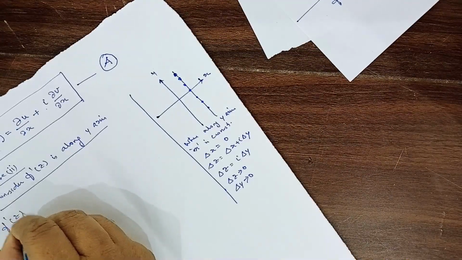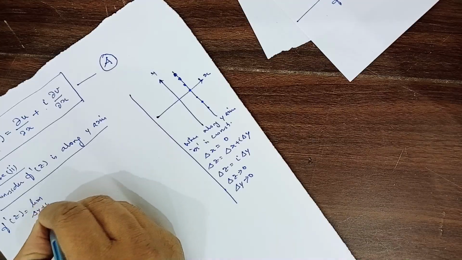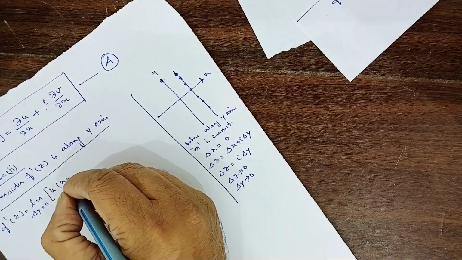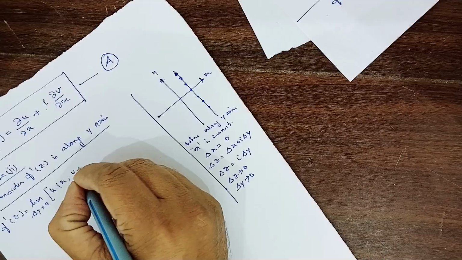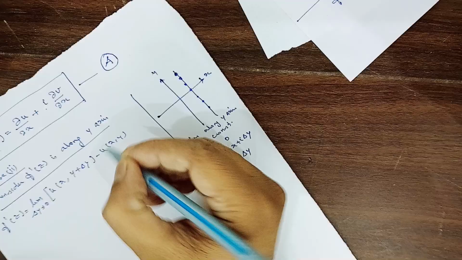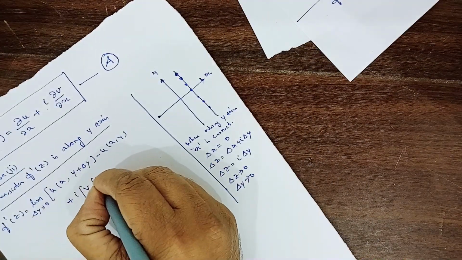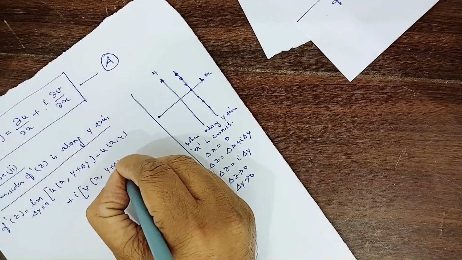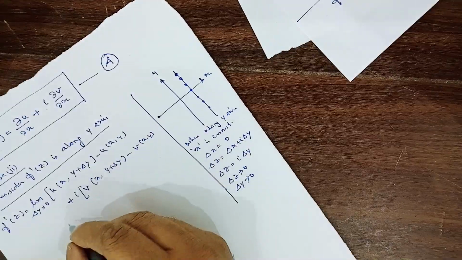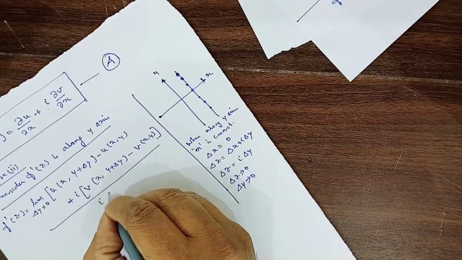f dash of z is equal to the limit as delta y tends to 0 of [u of (x, y + delta y) minus u of (x, y) plus i times (v of (x, y + delta y) minus v of (x, y))] whole divided by i into delta y.